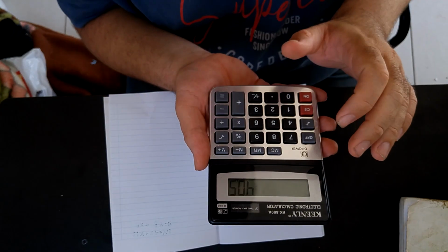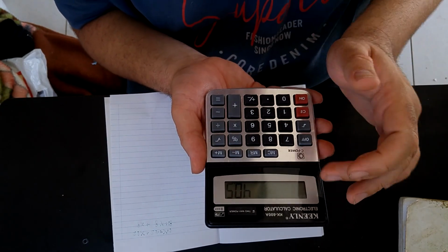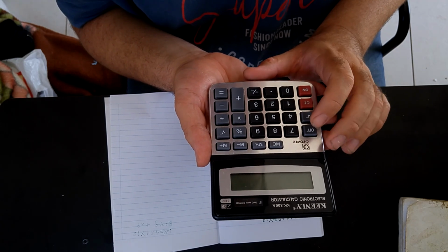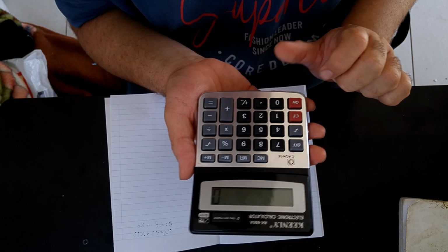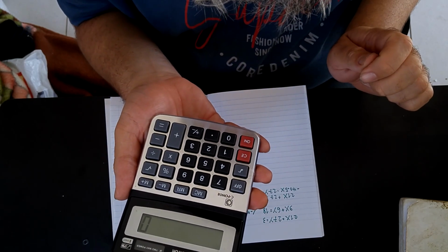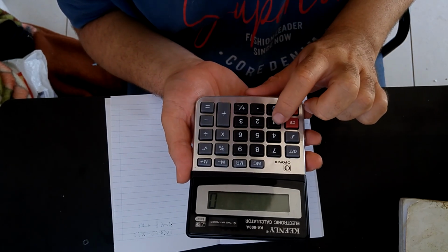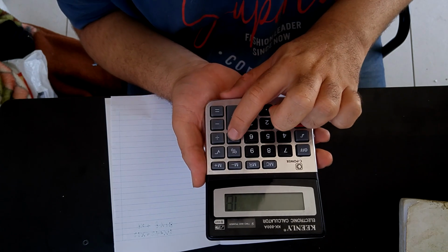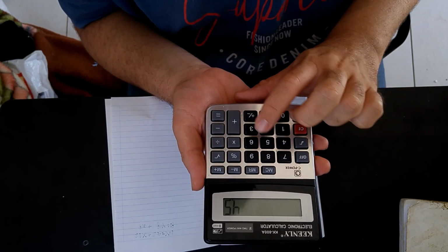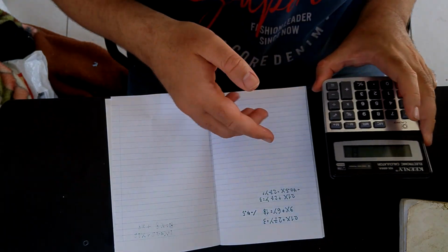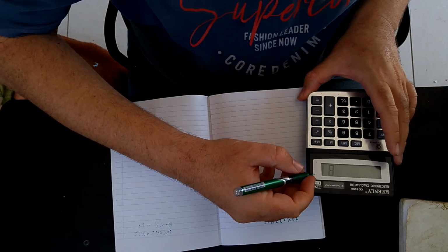But I'll make sure, so I'm going to use the calculator. 18 multiplied by 4.5 is 81.